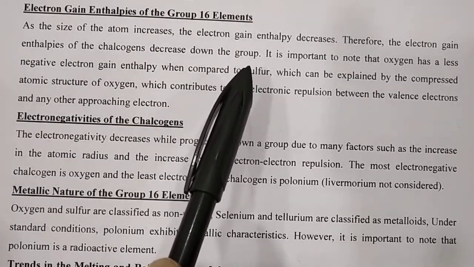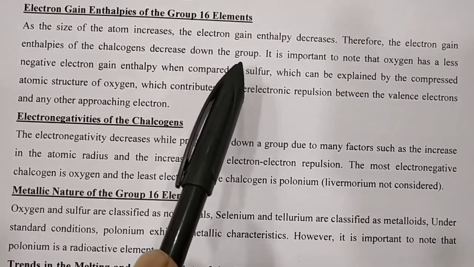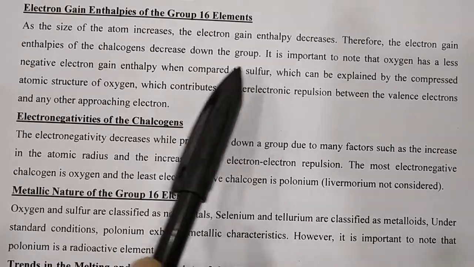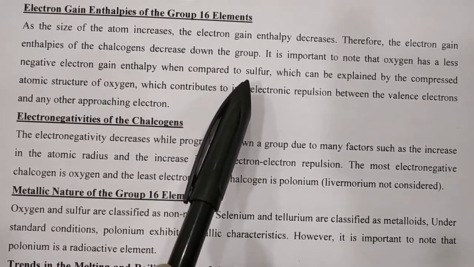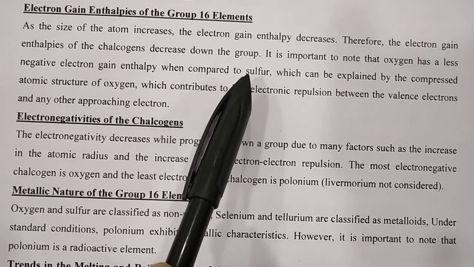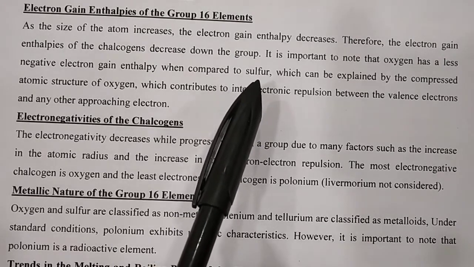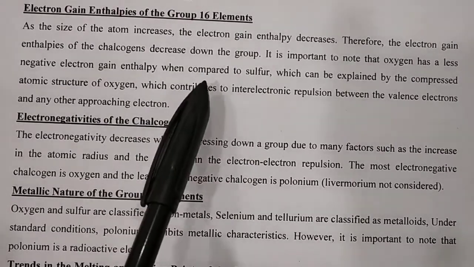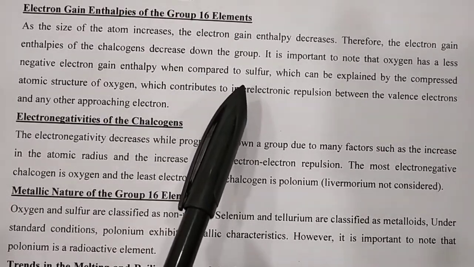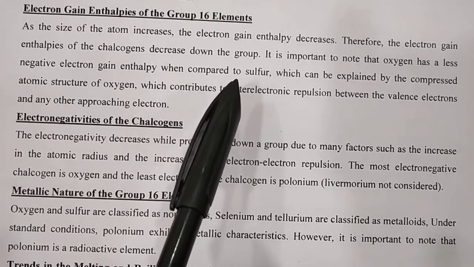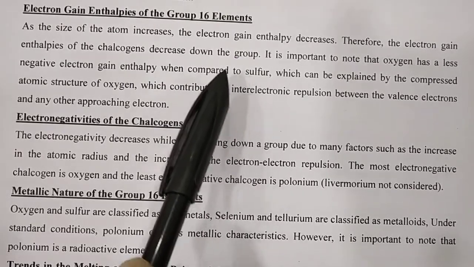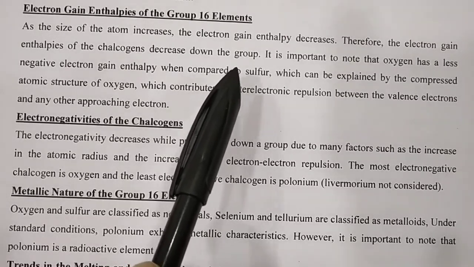Just because oxygen is smaller in size, very high electronegativity, due to this reason oxygen से sulfur की electron gain enthalpy ज़्यादा है, which can be explained by the compressed atomic structure of oxygen, which contributes to inter-electronic repulsions between the valence electrons and any other approaching electron. So this is all about your electron gain enthalpy.